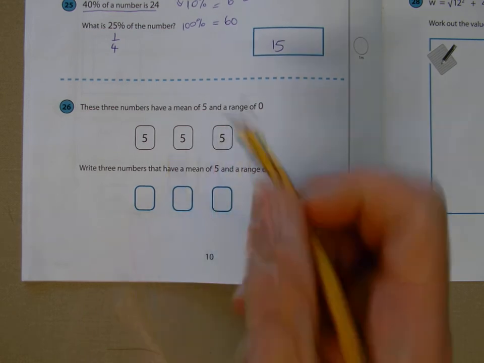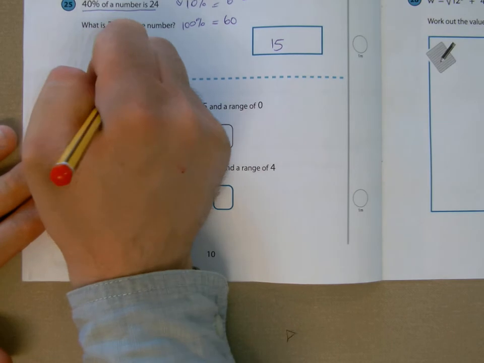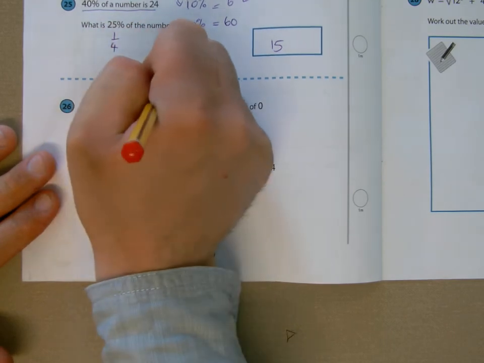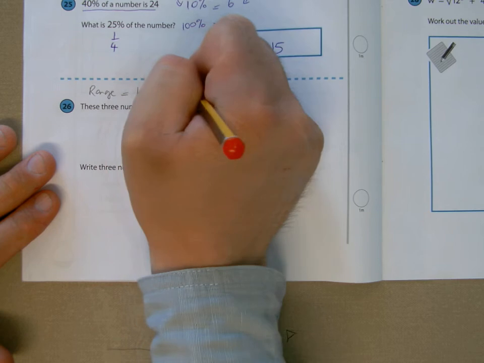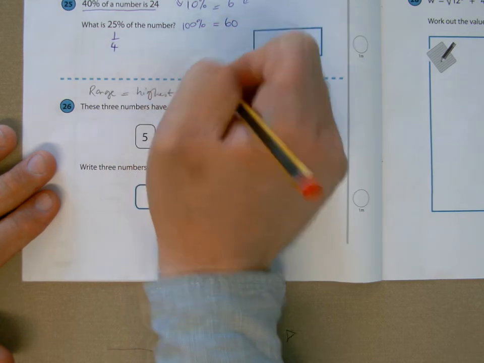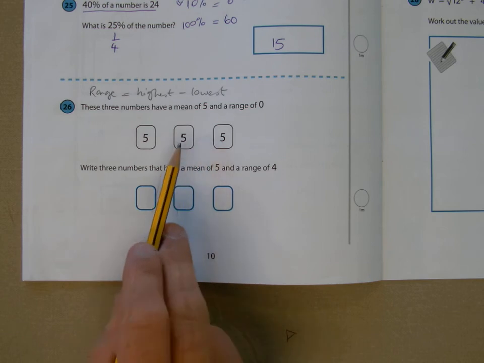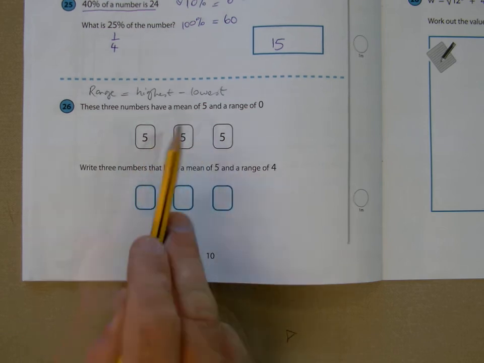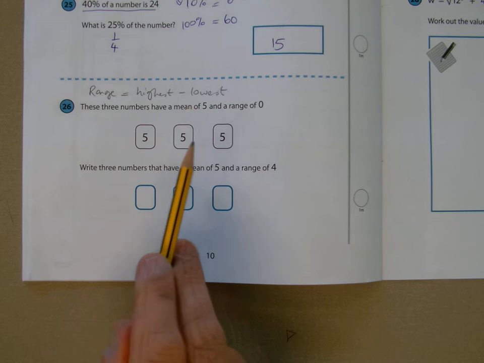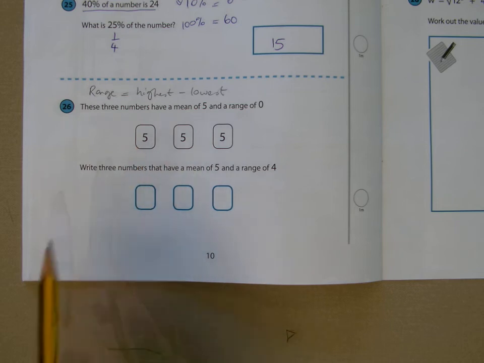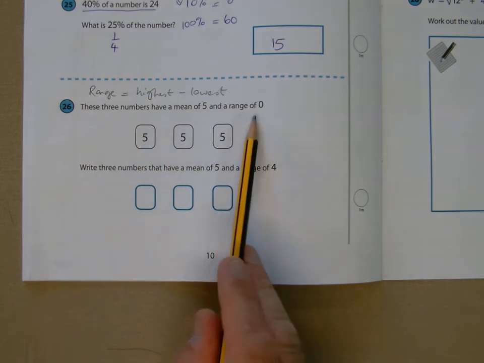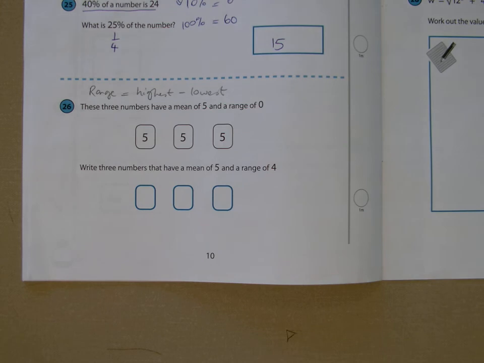Remember, range is the highest take away the lowest. So the highest value subtract the lowest value. Now, of course, here the highest value is 5, isn't it? And the lowest value is 5, because they're all 5. So when I do 5 take away 5, it becomes 0. So that's why the range there is 0, right? It's not spread out at all. You've just got all our values to be 5.